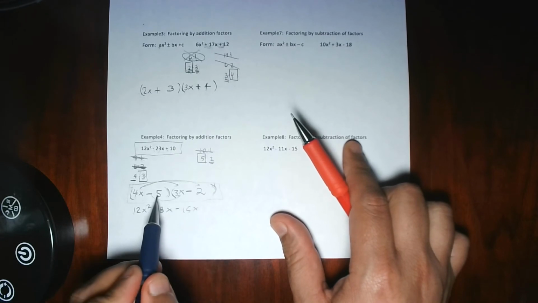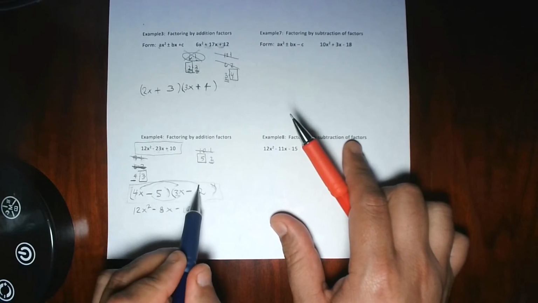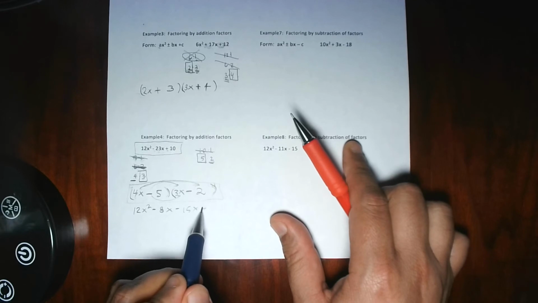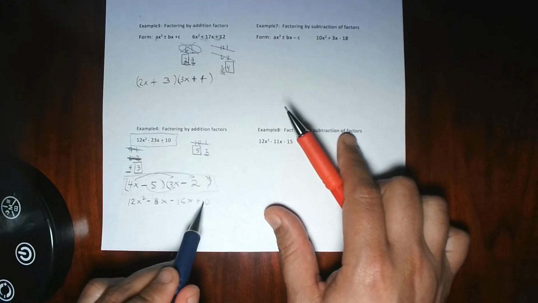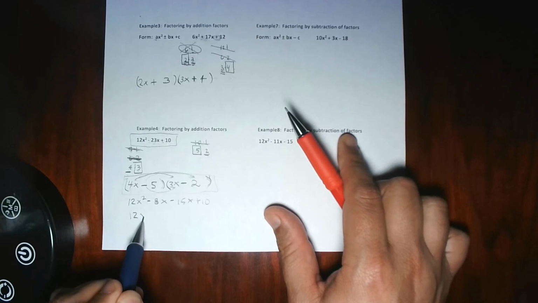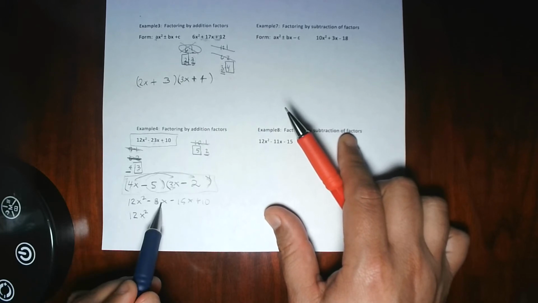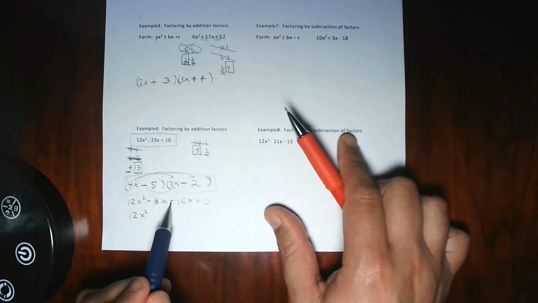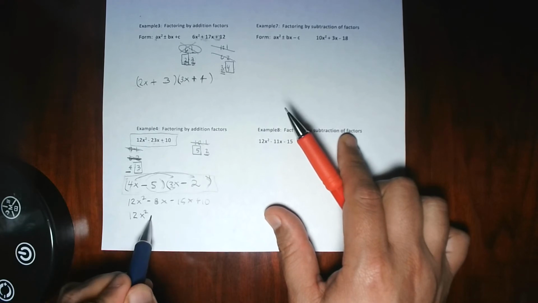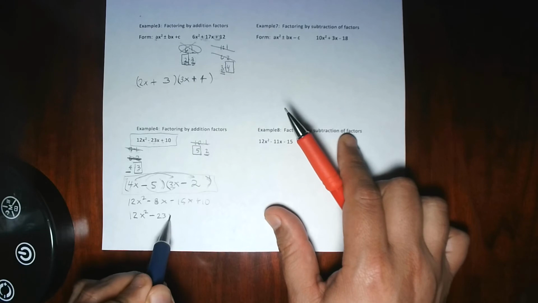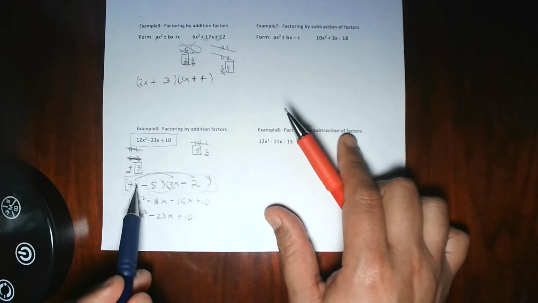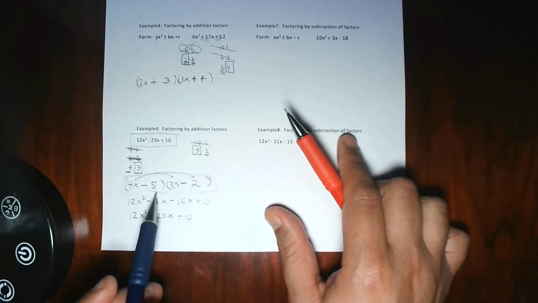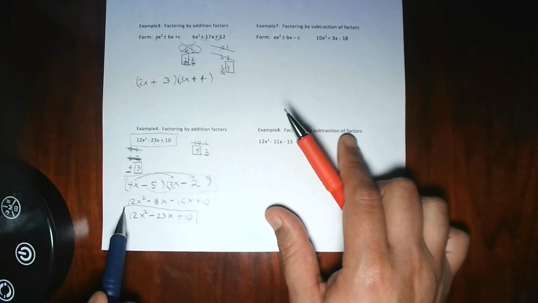And if I multiply this negative 5 by this negative 2, it's going to give me a plus 10, right? Now here 12x squared does not have a like term, so it's just 12x squared. And then a negative 8x and a negative 15x add up to negative 23x. And then plus 10. And so you notice that if I multiply these two binomials, I end up with the initial quadratic expression.